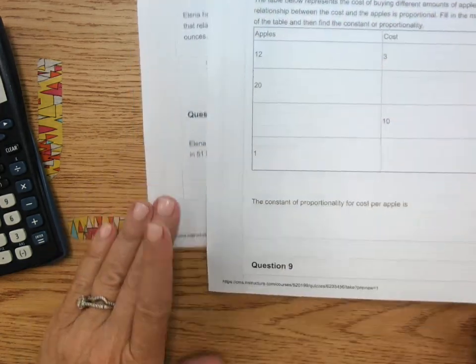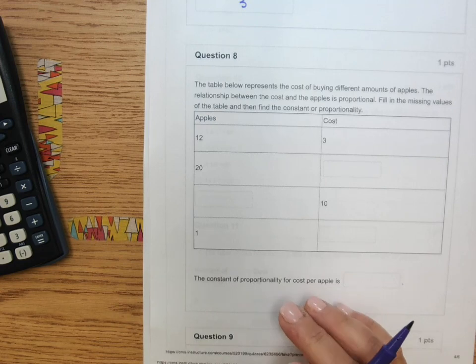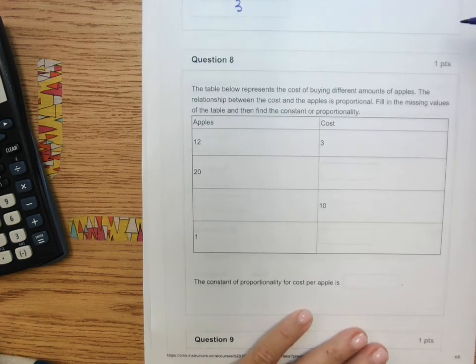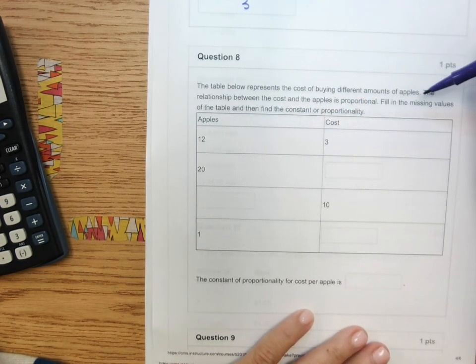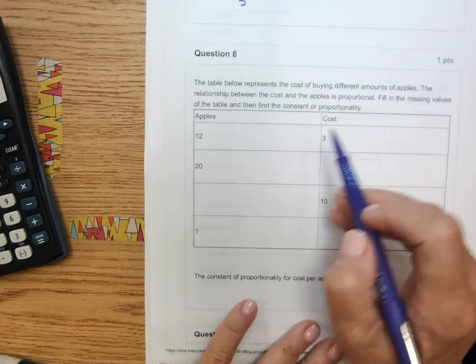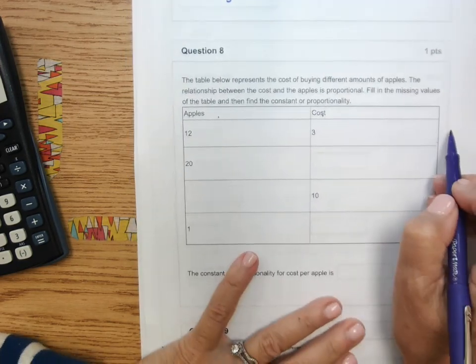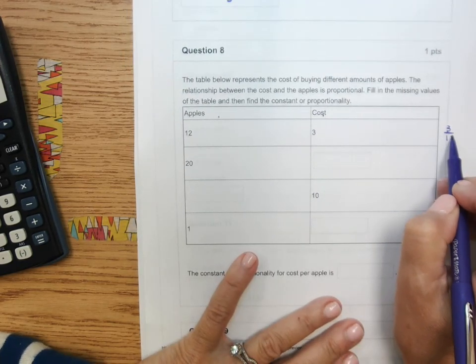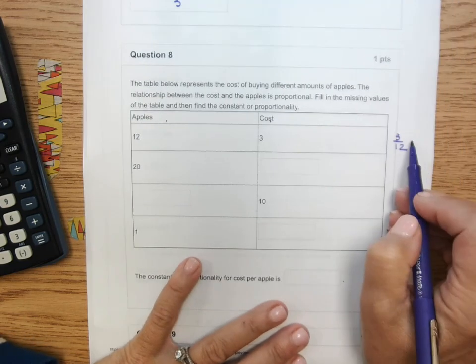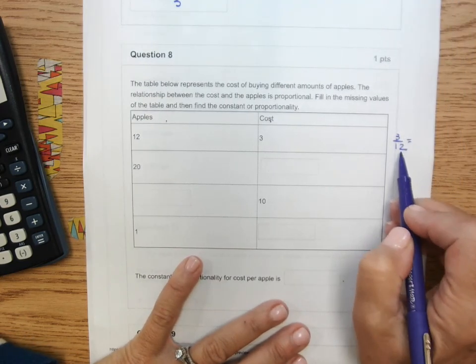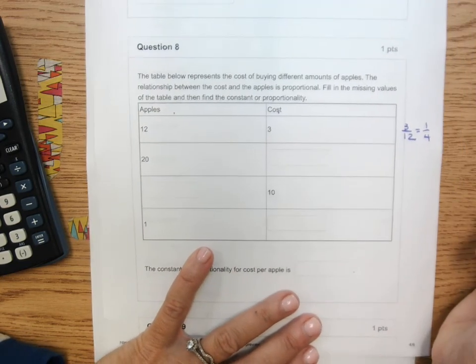Okay, next one. Here's a table that represents the cost of buying different amounts of apples. The relationship between the cost and the apples is proportional. Find the missing values in the table. So I'm going to do, once again, y divided by x. So 3 divided by 12, which, when I simplify it by factoring a 3 out of both, is 1 divided by 12, which is 1/4.